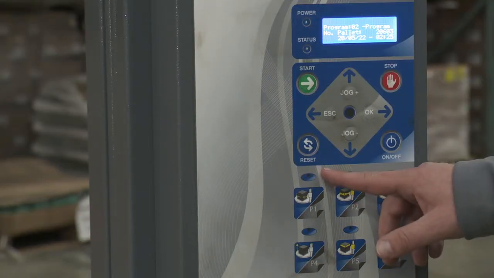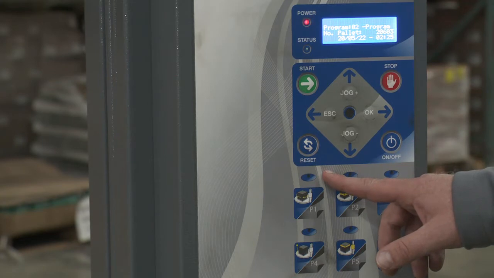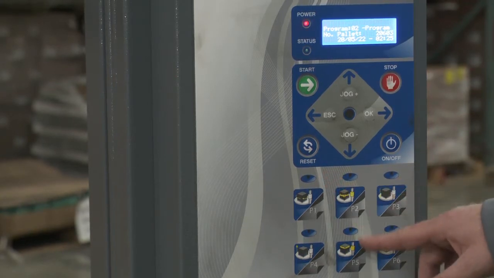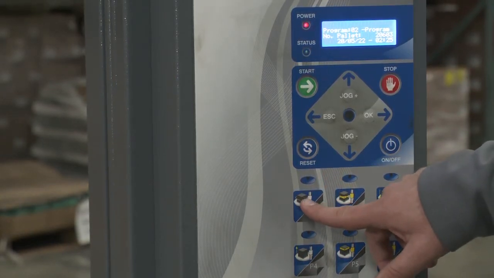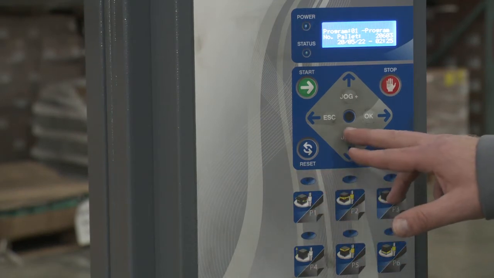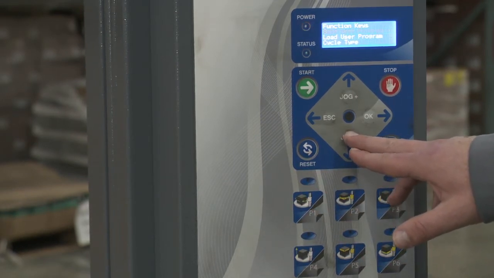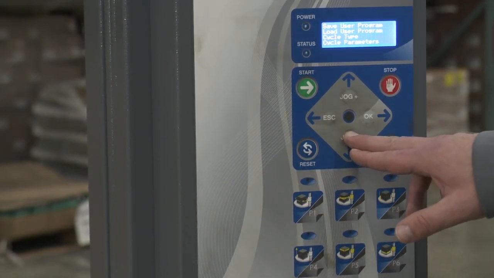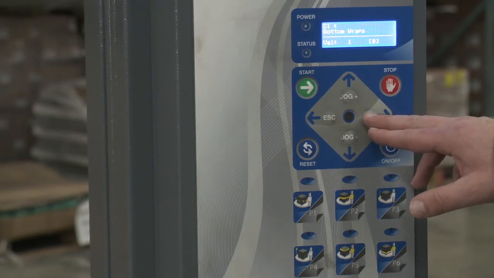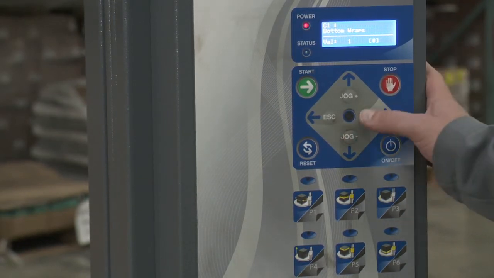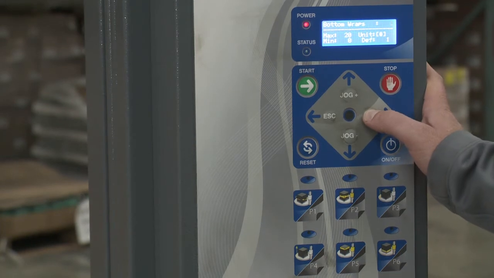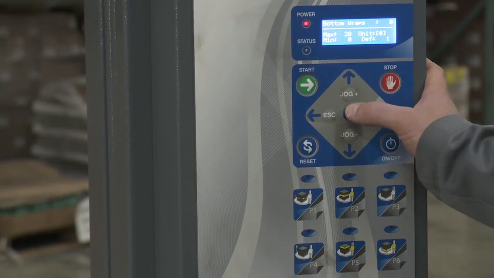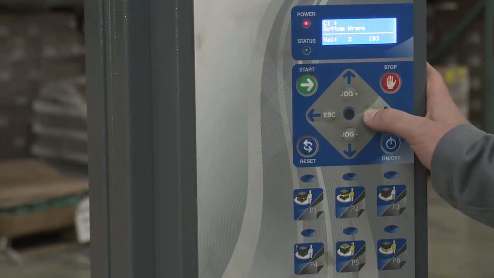So let's say I liked how pallet 1 wrapped, but I want to make some changes to it and save it as pallet 2. So right now I'm in pallet 2, I'm going to go to pallet 1. So now I'm in pallet 1, hit jog down to go to that menu, and I'm going to go down to cycle parameters to make some changes. So right now there's only one wrap on the bottom. I want to change that to 2, so I hit OK. Go up to change to 2, hit OK.